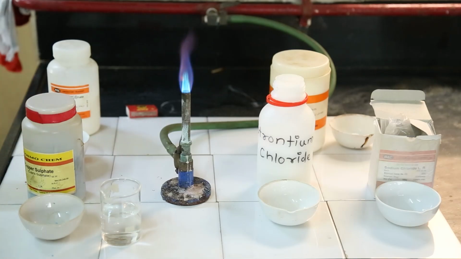This is the experiment of flame test. A flame test is an analytical procedure used in chemistry to detect the presence of certain elements, primarily metal ions, based on each element's characteristic emission spectrum.